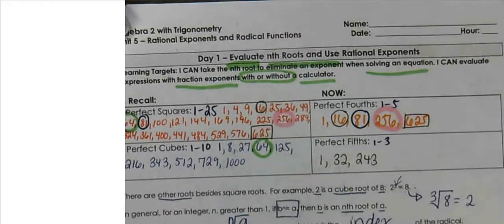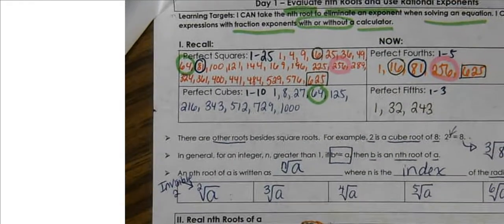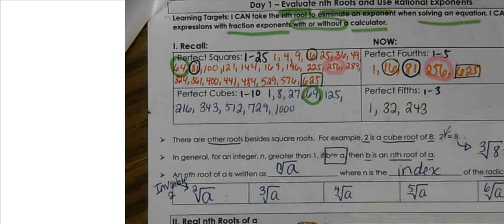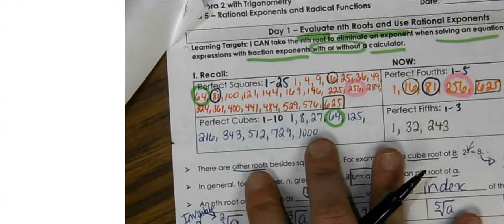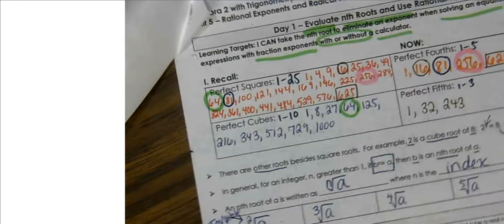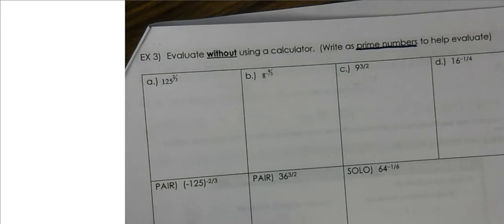To recall, we had perfect squares, perfect fourths, perfect fifths, perfect cubes. We're going to be using these perfects to help us with our answers. And if we can, we're going to write our base using prime numbers being 2, 3, 5, 7, 11, etc.